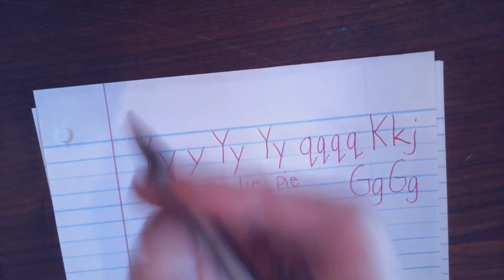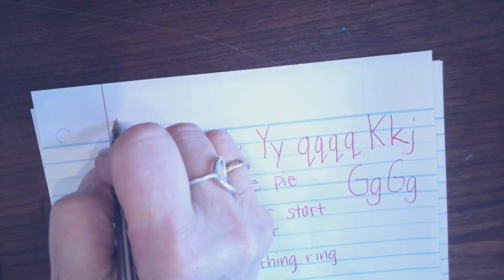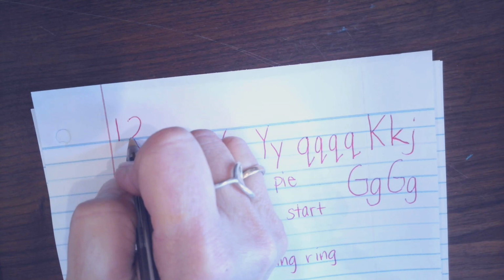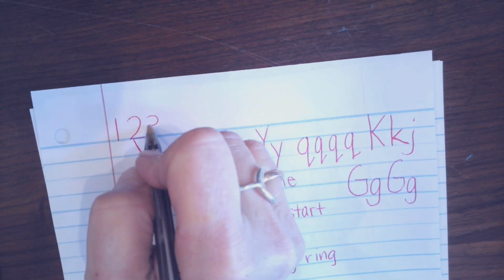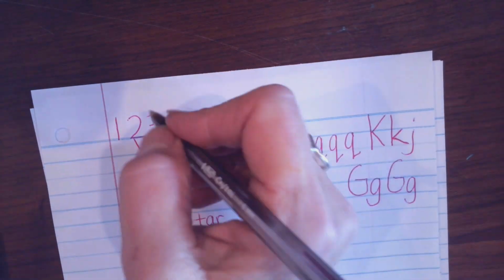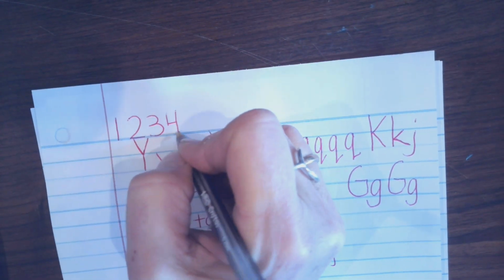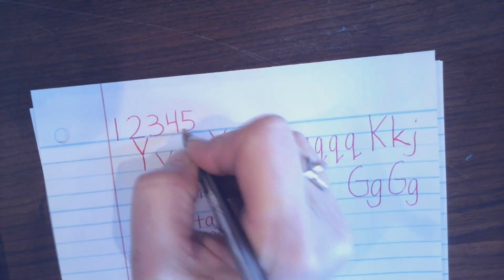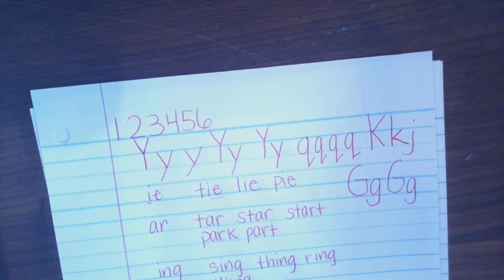Okay, we're going to do our numbers. So we have 1, 2, 3. You can go ahead and do 1, 2, 3. Then we're going to do 4, 5, 6. Go ahead and do those ones.